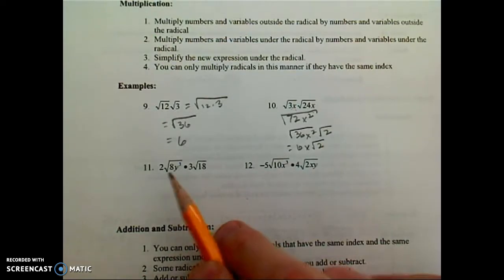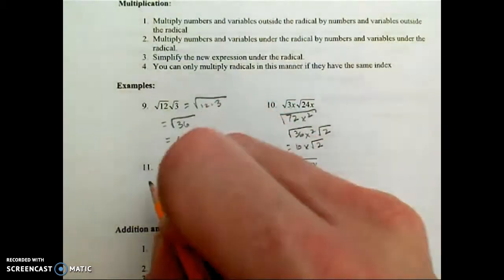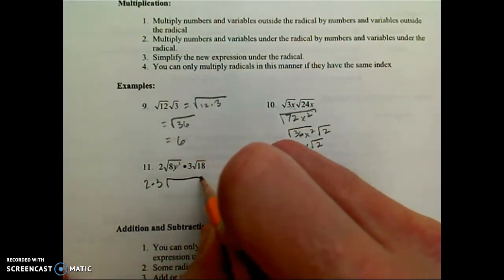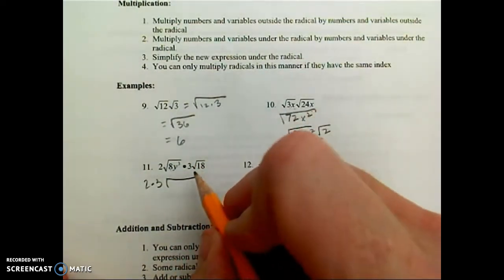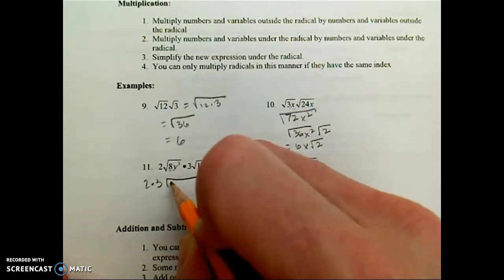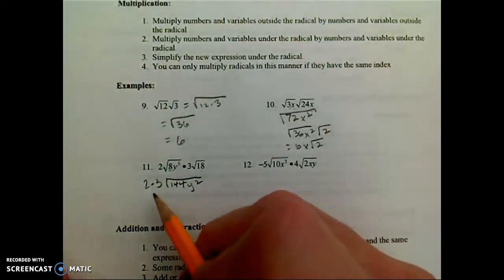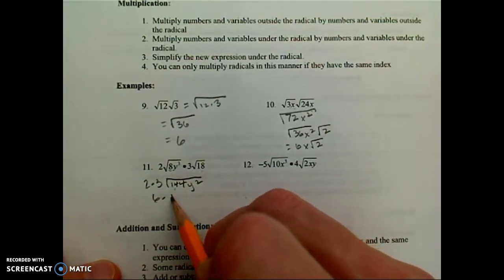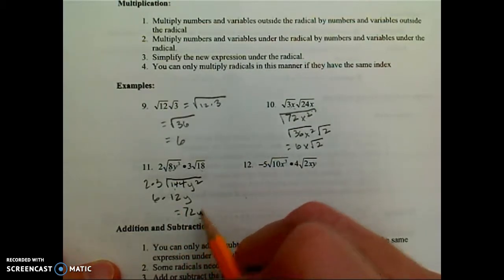What about a case like this where I've already got factors outside the radical sign? Those stay outside the radical. 2 times 3. Now I can multiply my radicands. 8 times 18. So that's 80 plus 64, 144 y squared. Now, 2 times 3, that's 6. If I take my square root here, 12y. So 6 times 12 is 72y.